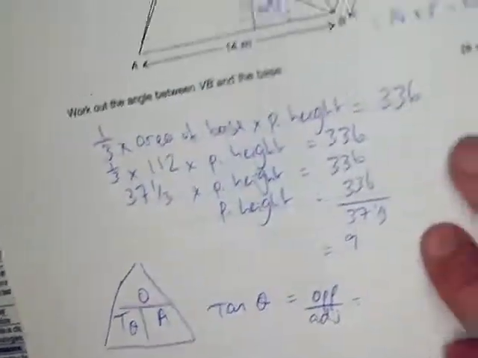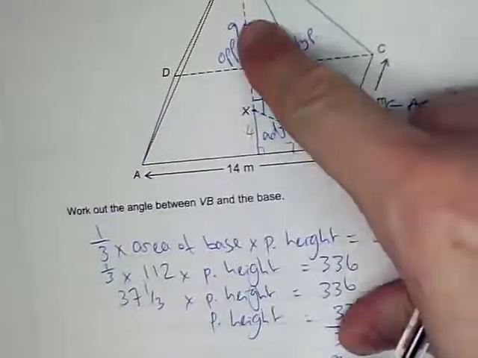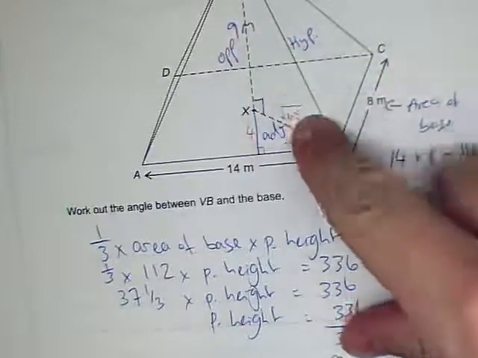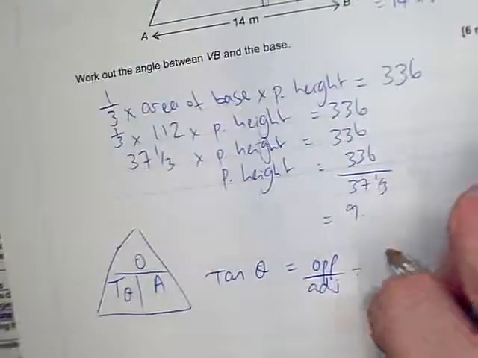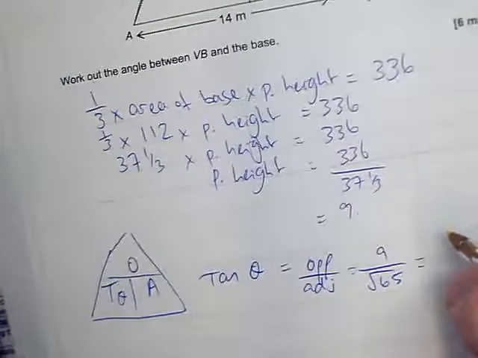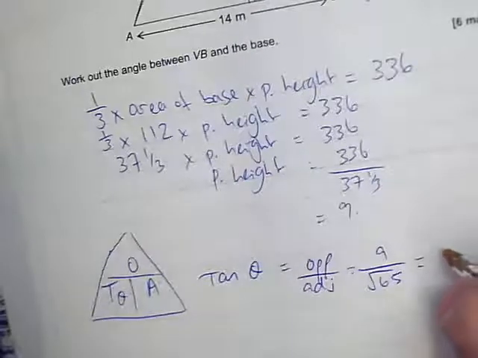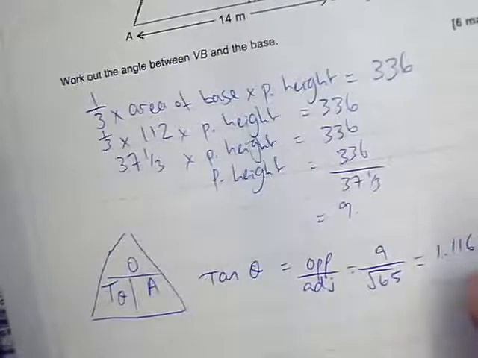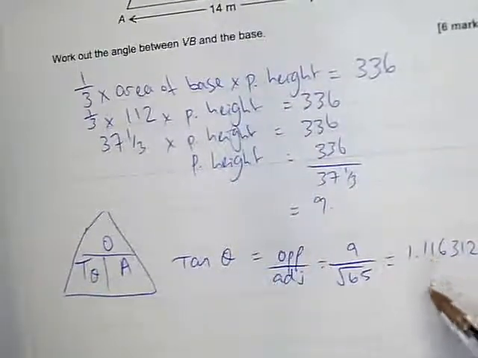The opposite was 9 meters. This was root 65. Now don't worry about the fact that they look different, because root 65, remember, is just a decimal. So that's fine. So I can write 9 over root 65. And if I work that out on my calculator, I get 1.116312. Now remember, that's what tan theta is, so that's not my angle.